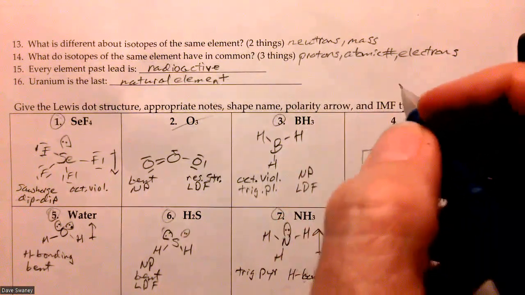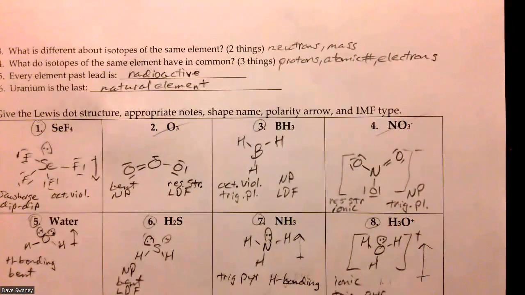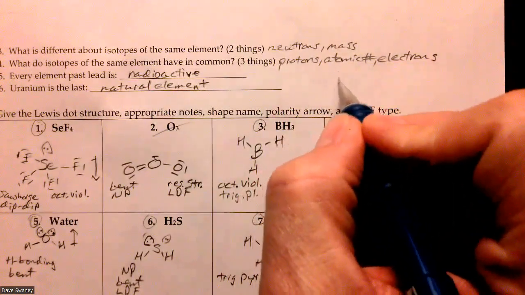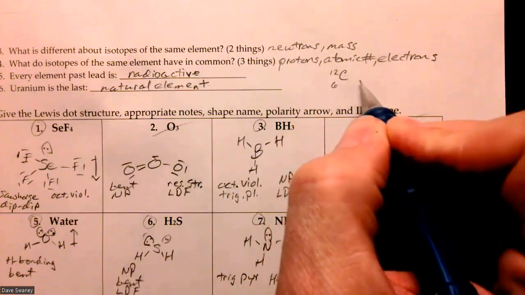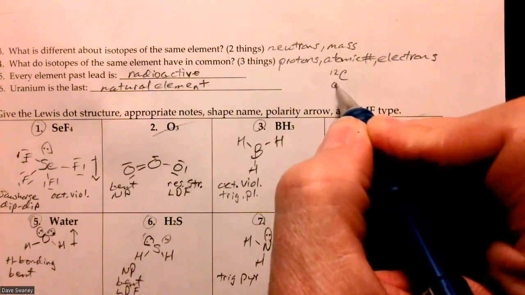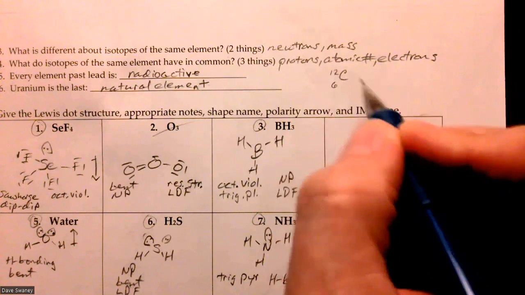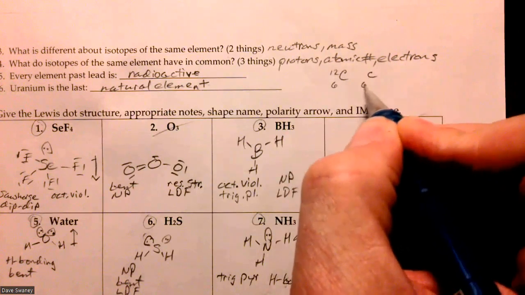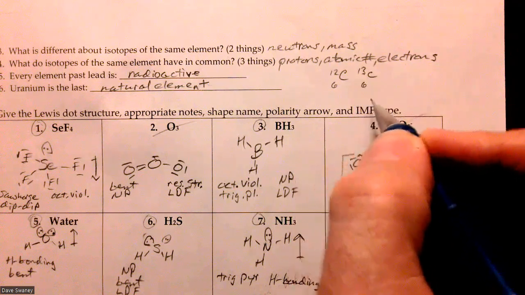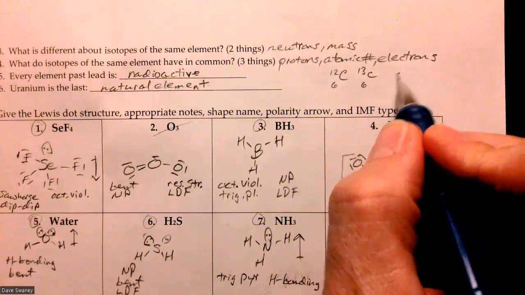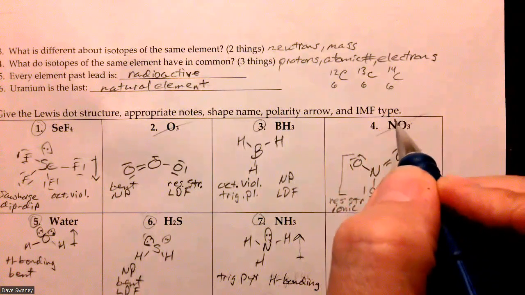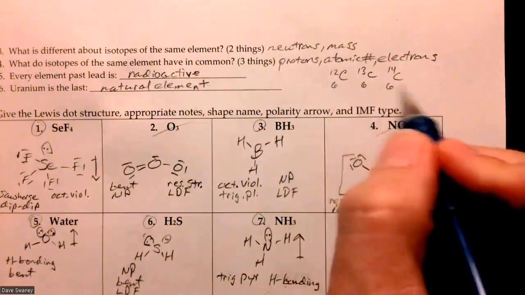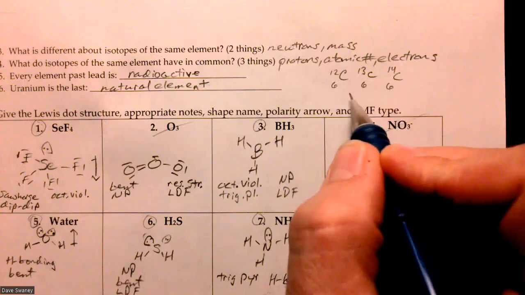And by the way, what I mean by an isotope is something like this. Carbon always has 6 protons, but sometimes it has 12 total particles, which is 6 neutrons, or it can have 13 total particles, which is 7 neutrons, or it can have 14, which is 8 neutrons in the nucleus. But these are all carbon because they all have 6 protons.